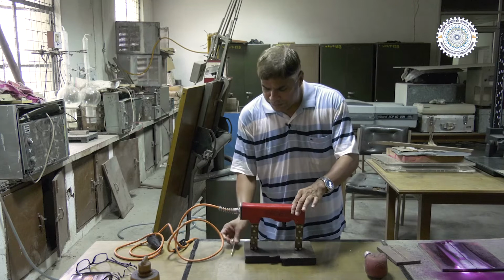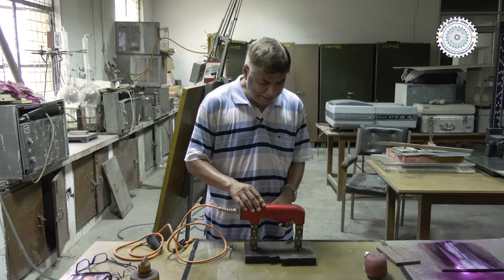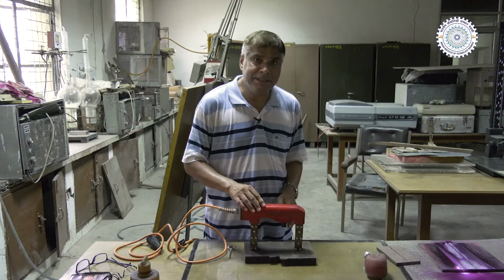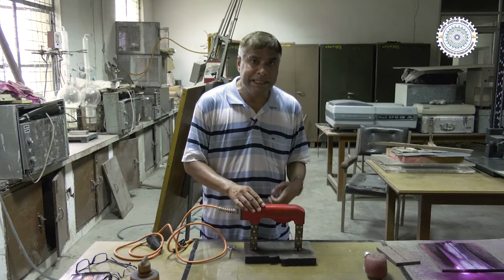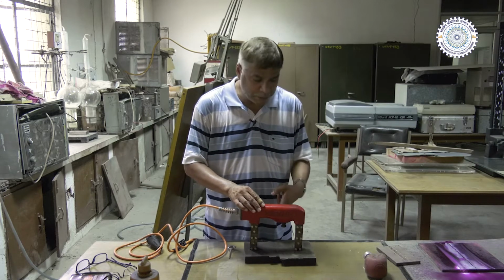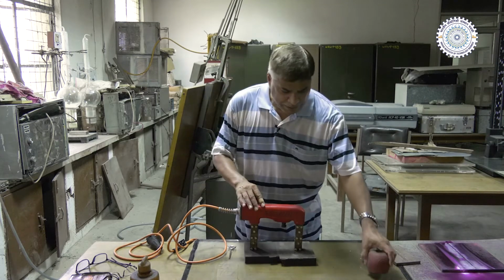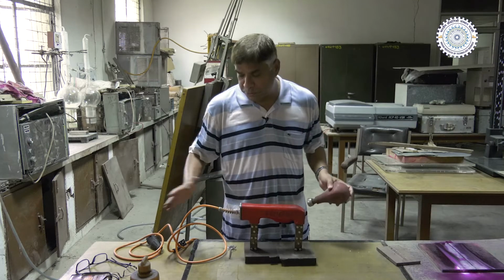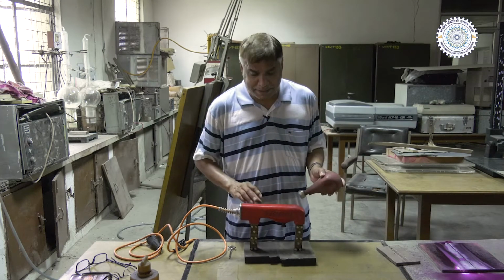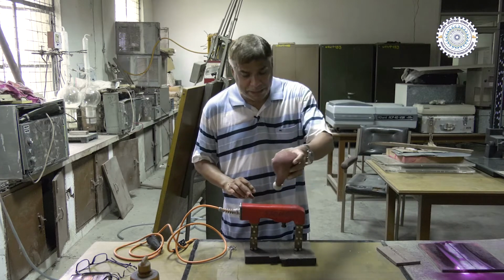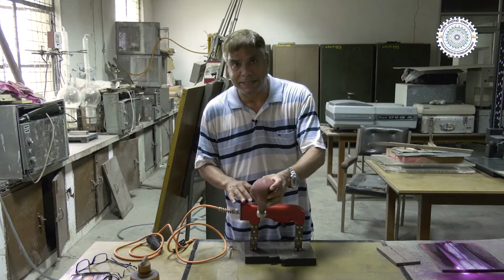In this line or zone which is getting magnetized, if there are discontinuities, then there will be leakage of the magnetic flux. Wherever there is a leakage of the magnetic flux, that is exploited in this method. After magnetizing the component through the supply of the current, we sprinkle magnetic powder over the magnetized zone.